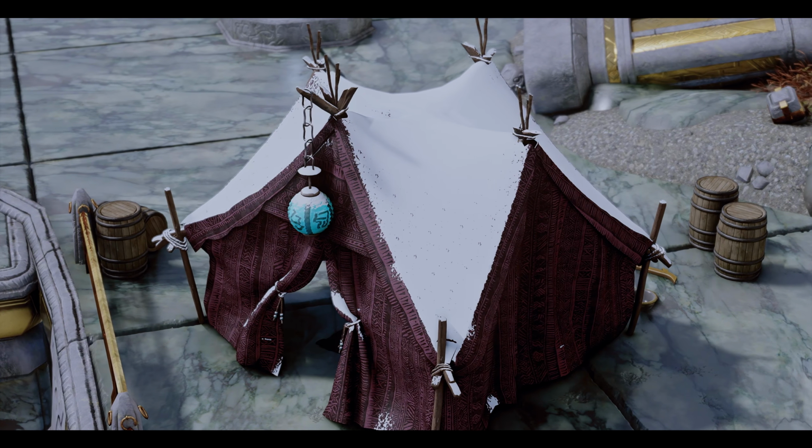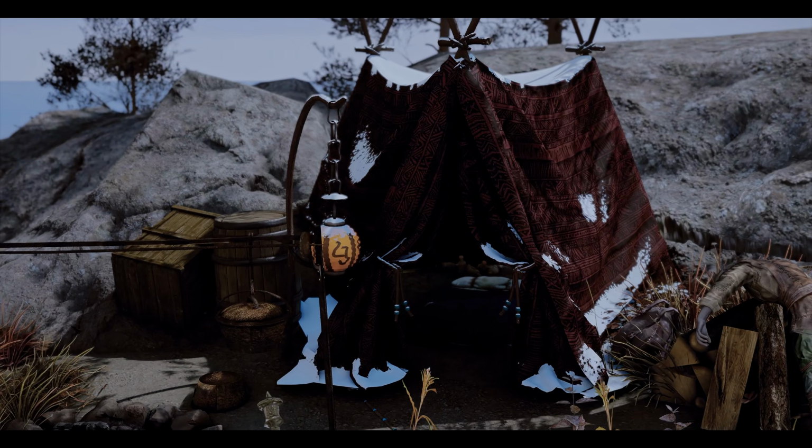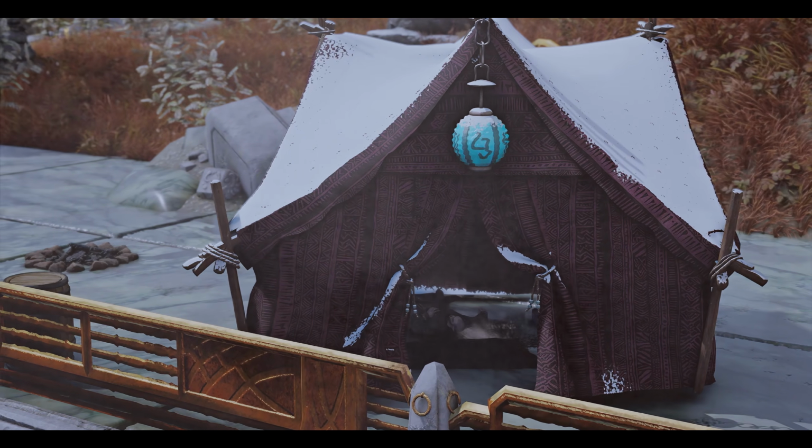That's a bit disappointing. But if you like Sothasimp's bedroll and tent style, or you just like the design of this mod, it's definitely worth giving it a try.